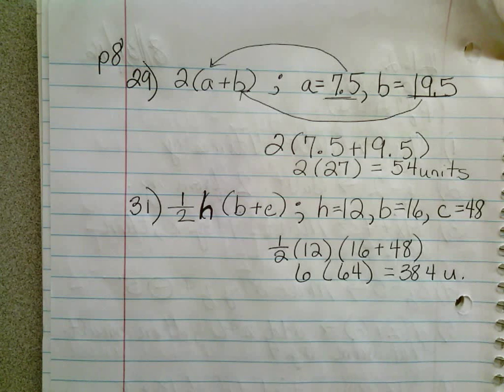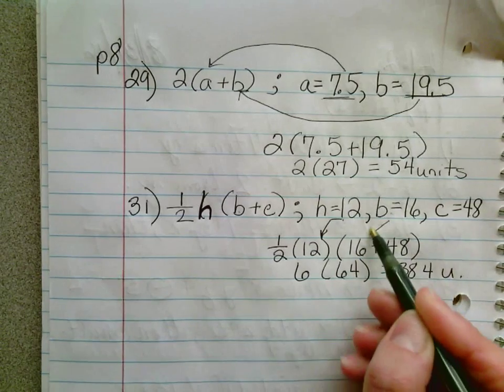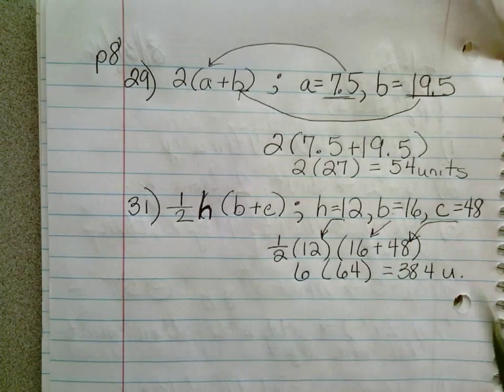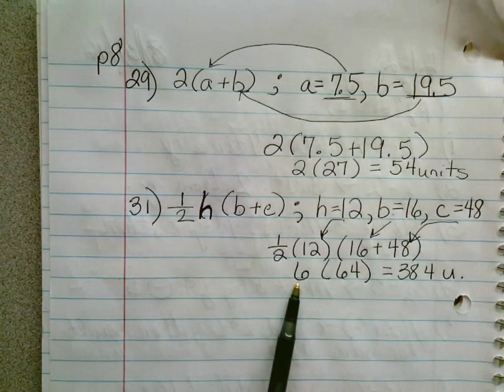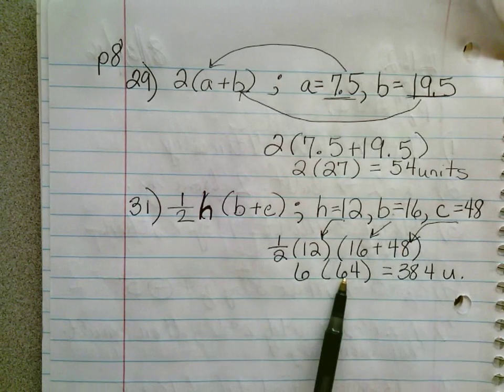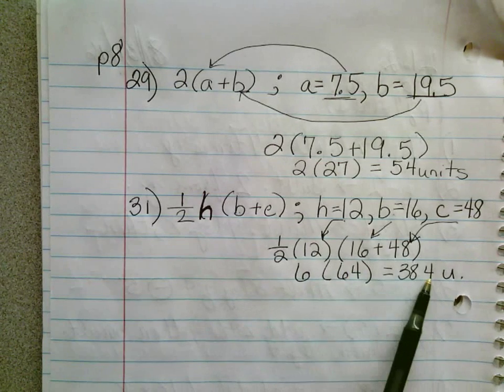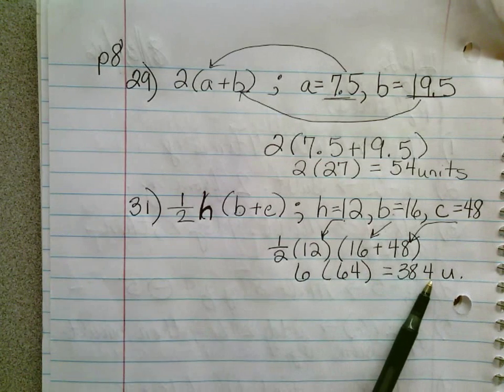B is 16. Bottom base is 48. I started by plugging in my height next to the 1/2. I added my B and my C together. 1/2 of 12 is 6. The sum of 16 and 48 is 64. The product of these two items is 384. That answers their question.